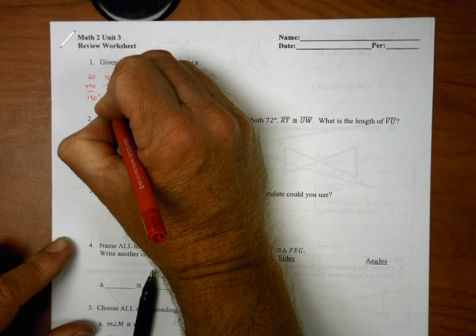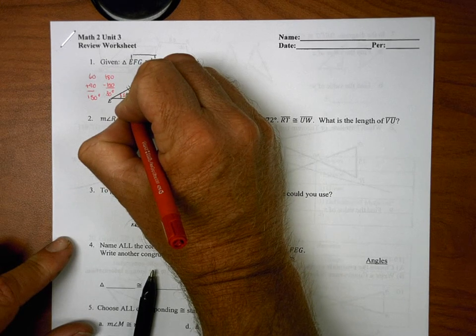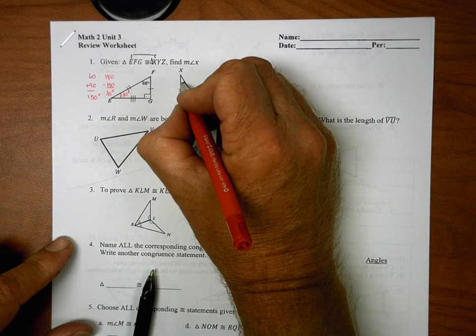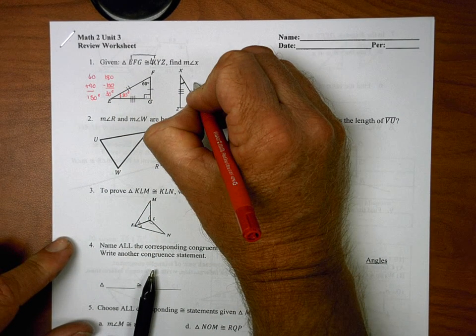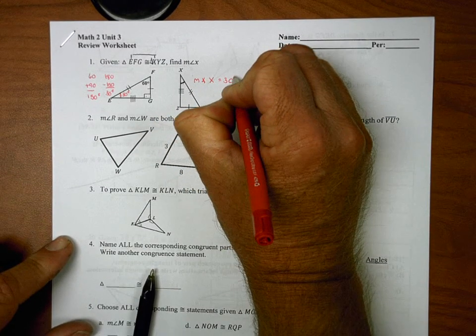If I take away 150 from 180, I get 30 degrees. So this angle right here has to be 30 degrees, which means that the measure of angle X also has to be 30 degrees. So that would be number 1.